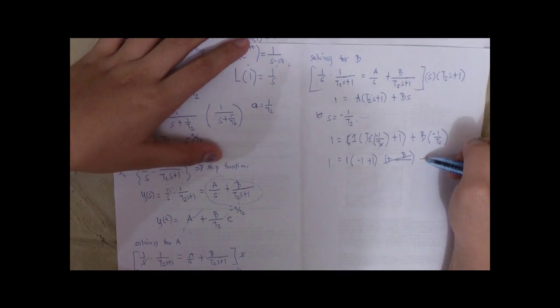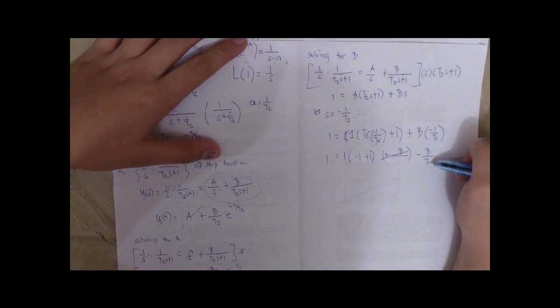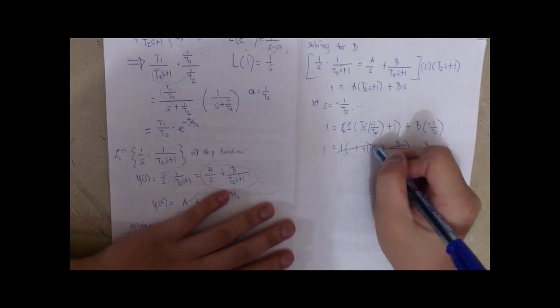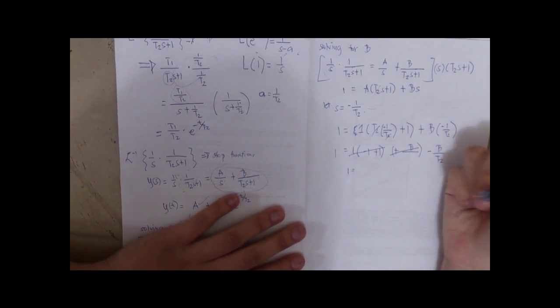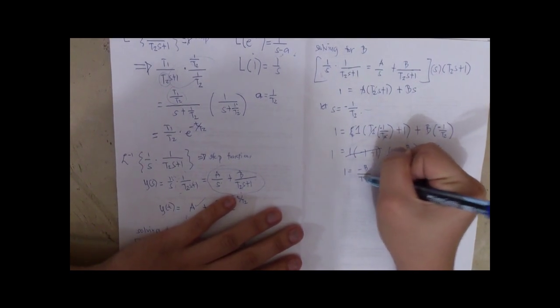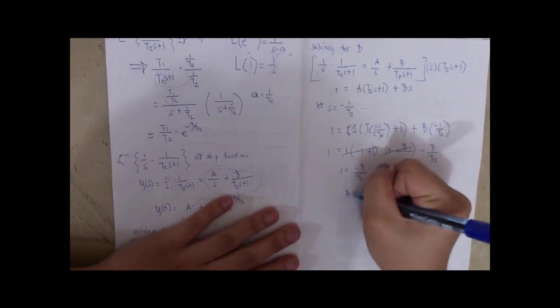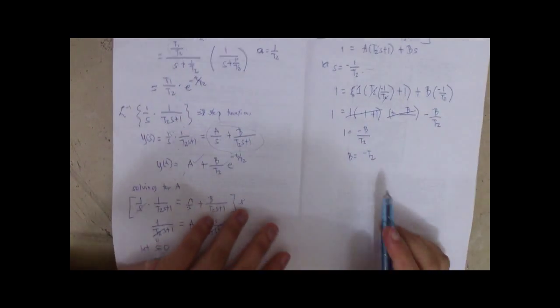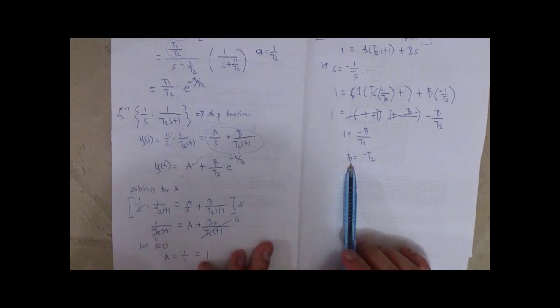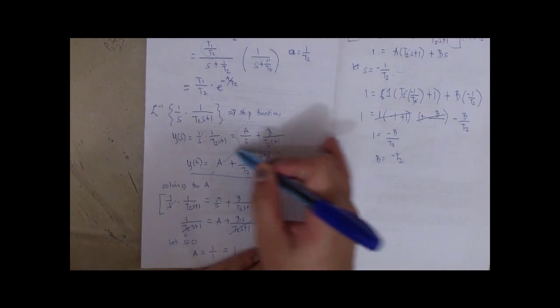And 1 is equals to 1 times negative 1 plus 1 plus b, actually negative, sorry, minus b over t2. So, ma-zero na ni siya. So, ang nabilin is negative b t2. So, b is equals to negative t2. Since naa naman tayo value sa a o b, ato na namin siyang i-incorporate ani nga equation.